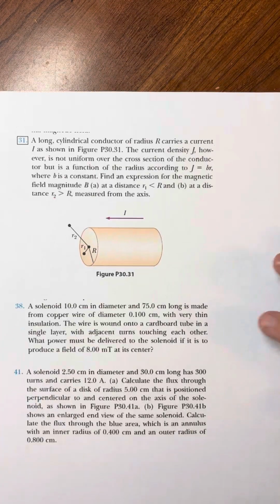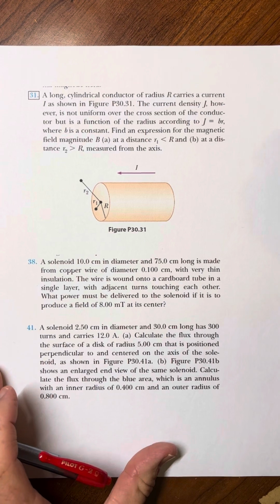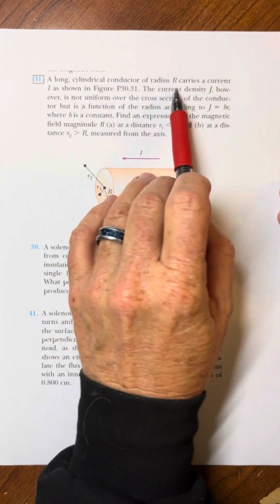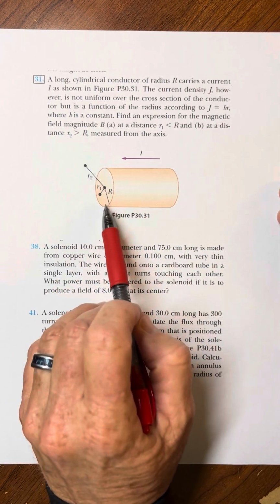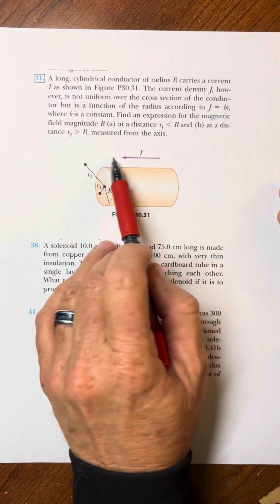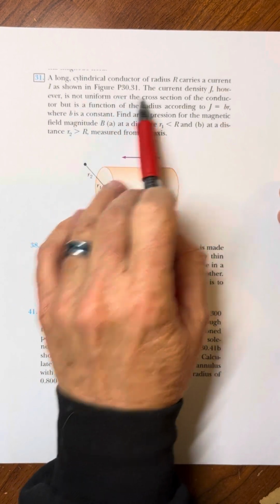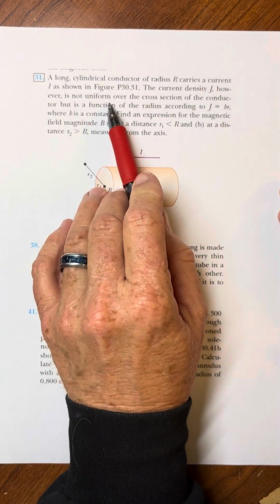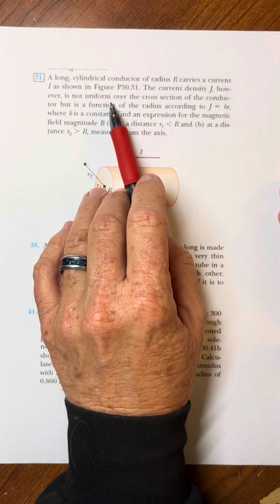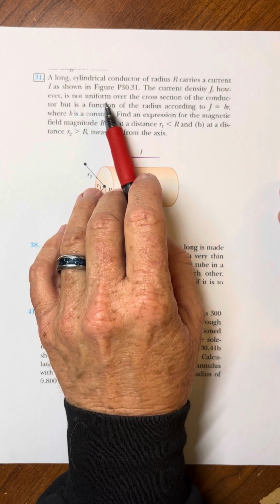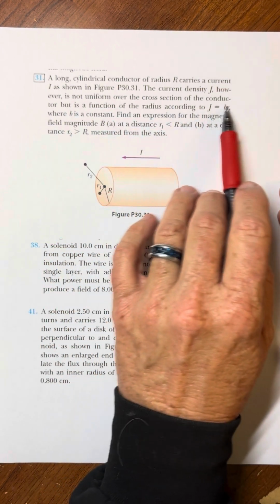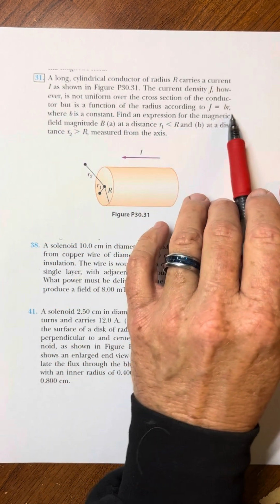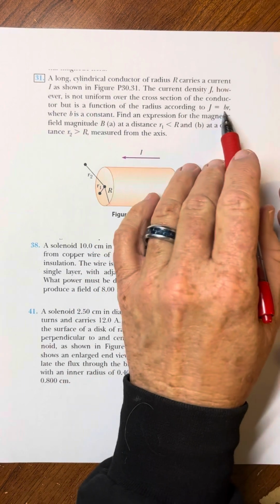And so I printed up number 31 here. And it says a long cylinder conductor of radius capital R, and so we've got a little picture down here, carries a current I, so here's I, as shown in this figure 30.31. The current density J, however, is not uniform. So that's what makes it a little harder than we did in the other examples, is we don't have a uniform current density over the cross-section of the conductor, but it is a function of r. And so it looks like it grows with radius.